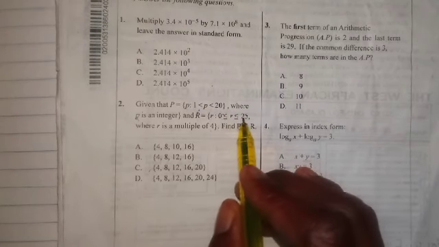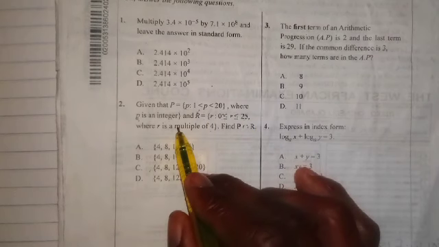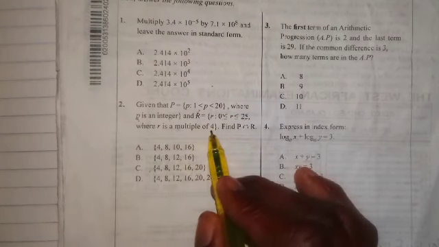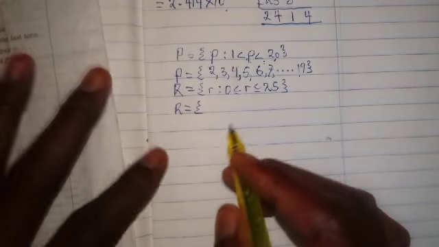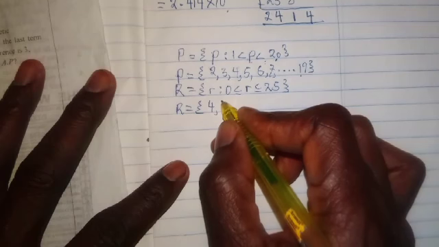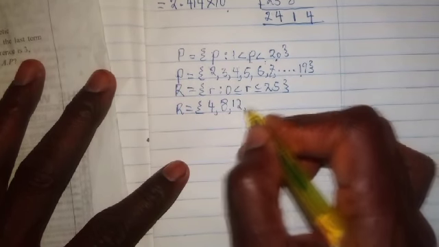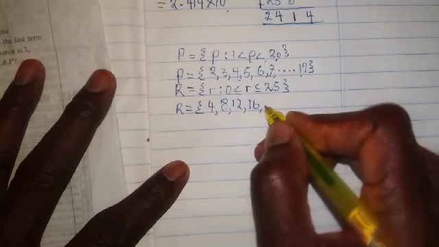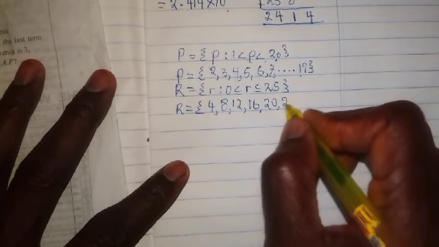However, if we are listing all the elements in this set, we are going to focus only on those that are multiples of 4. When you say multiples of 4, we have 4 times 1, 4 times 2 is 8, 12, and all of that. So we write it out here. We start with 4 times 2 is 8, times 3 is 12, times 4 is 16, times 5 is 20, times 6 is 24.